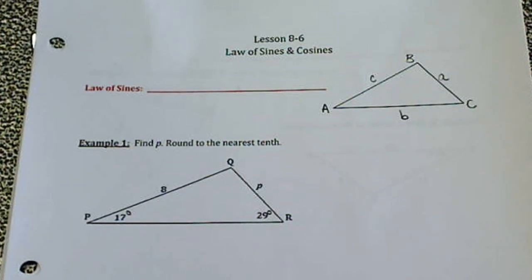Chapter 6 is all about sines and cosines, using a special law called the law of sines and the law of cosines. This is when you cannot use trigonometry or special right triangles or the Pythagorean theorem. So, law of sines, you need to know the formula.